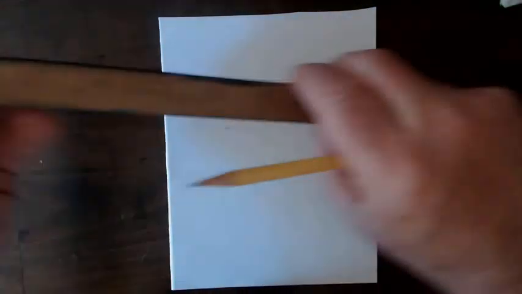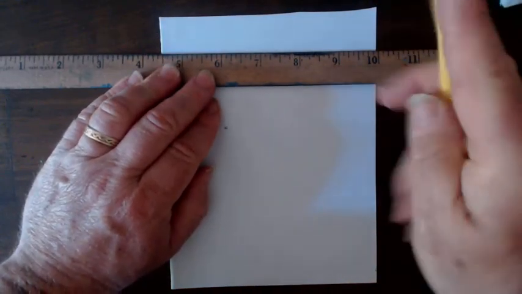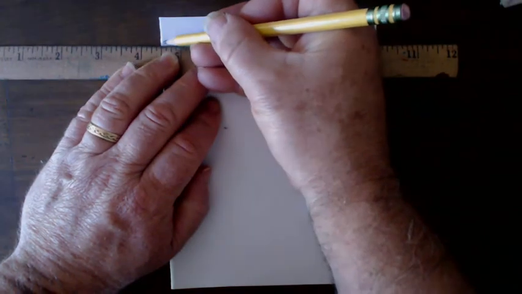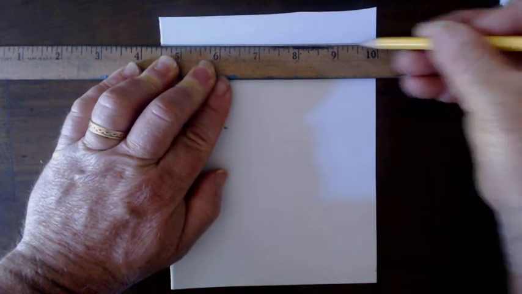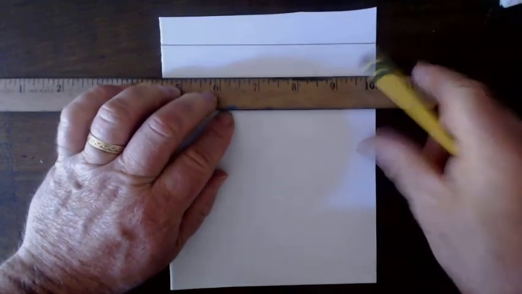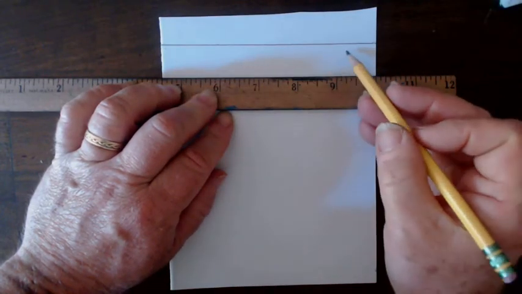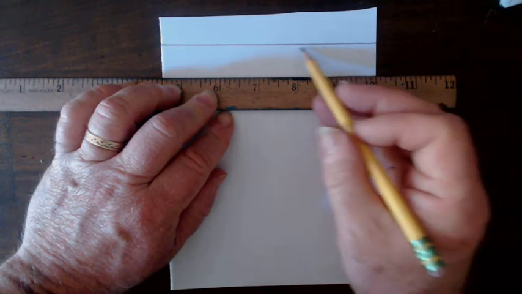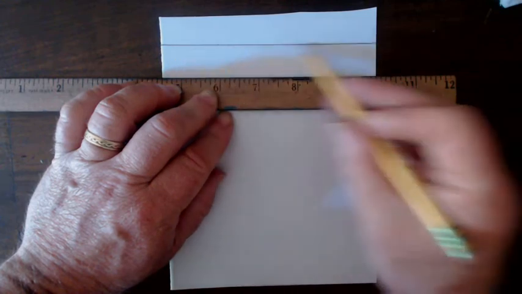I'm going to begin by creating a horizon line, and I'm going to place mine high up on the page today. Our horizon line will be horizontal from side to side. Notice horizon, horizontal. Horizontal kind of means like the horizon, going from side to side.